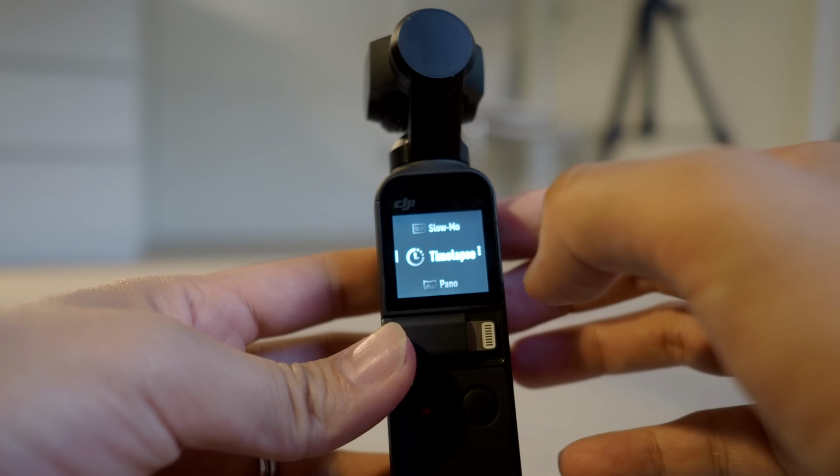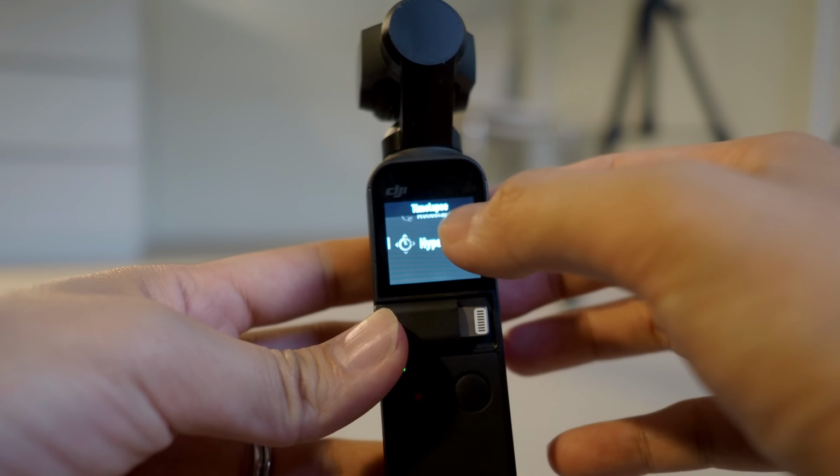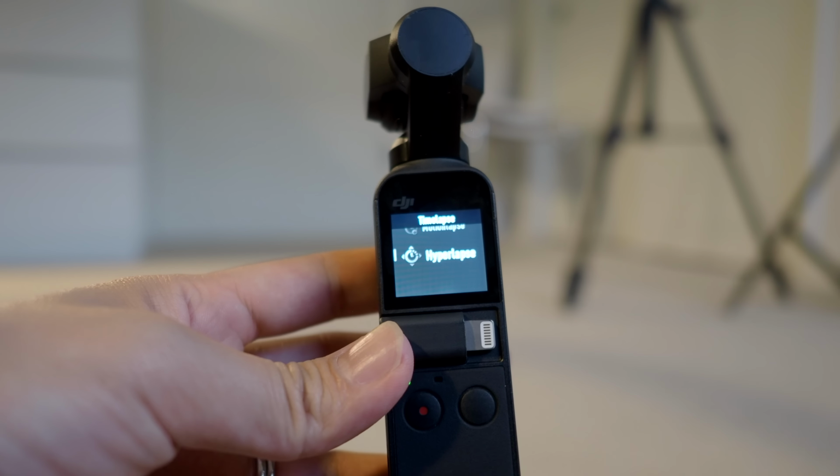The new Osmo Pocket firmware update v1.07 added a hyperlapse feature within the timelapse menu. If you're not sure how to get there, you just need to simply go to the timelapse menu, swipe left, and you will find it at the end of the list along with timelapse and motion lapse.